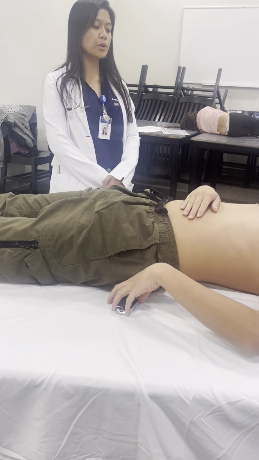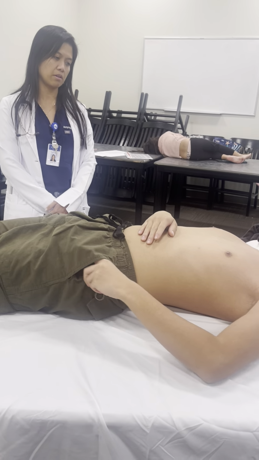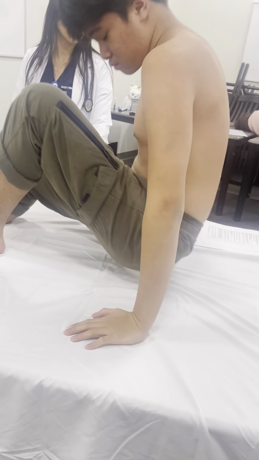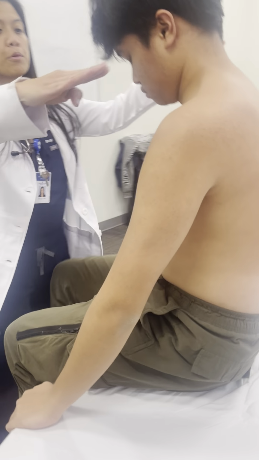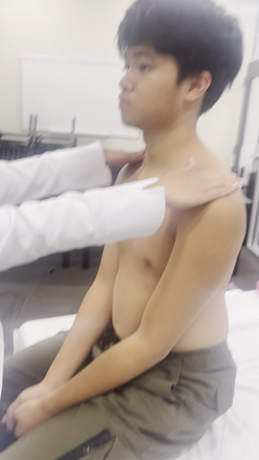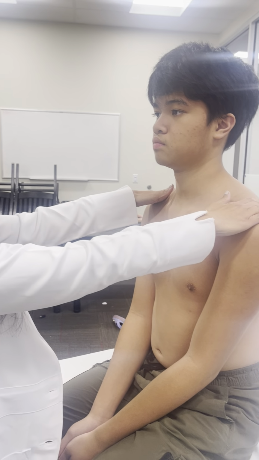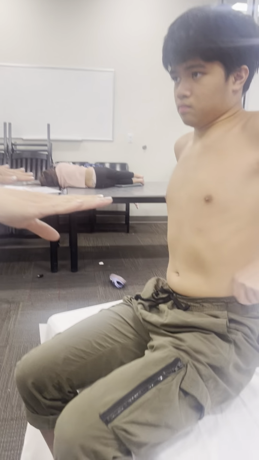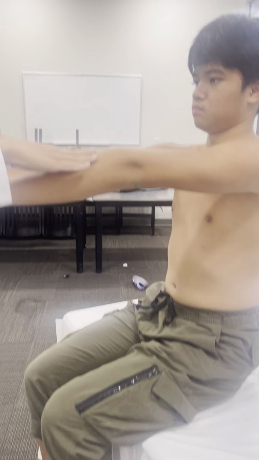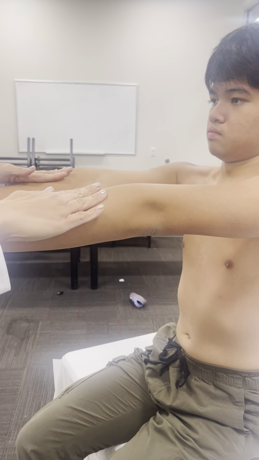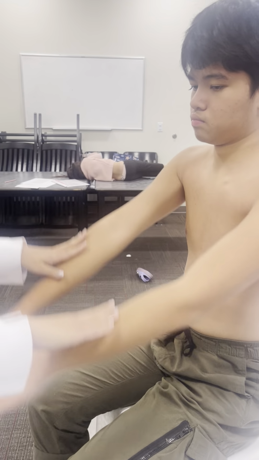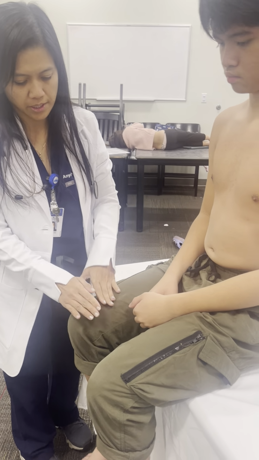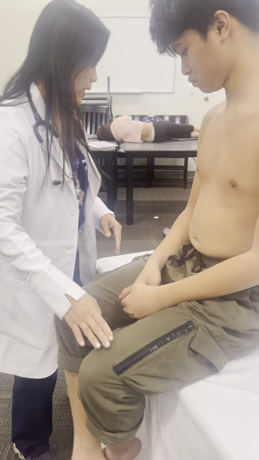Now we're going to test for strength. Can you sit down for me, please? Okay, so I will push your shoulder and I want you to go against resistance. One more. Okay, go against resistance. Good. And then also we're going to do the legs. So I'm going to push it, good. And then the other side, good.